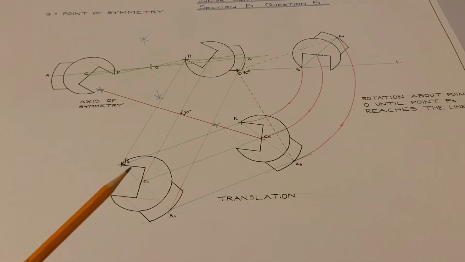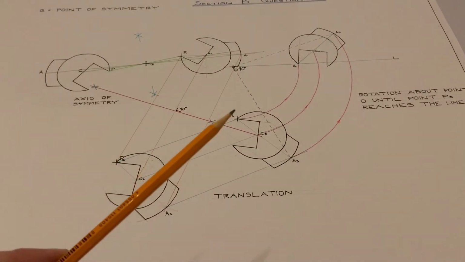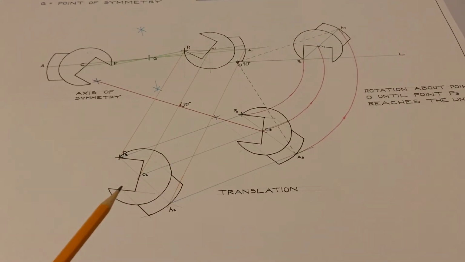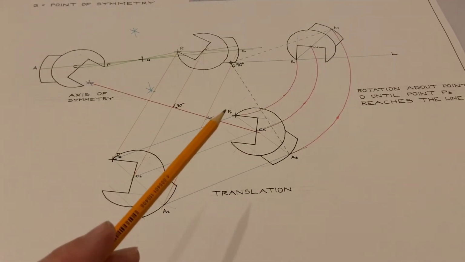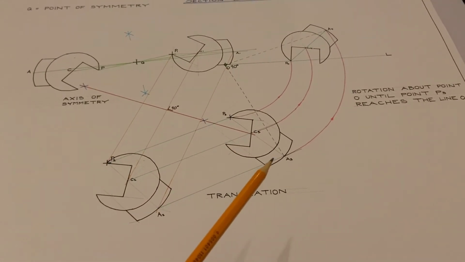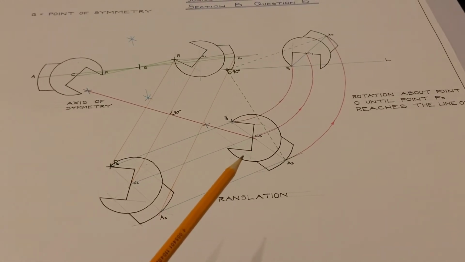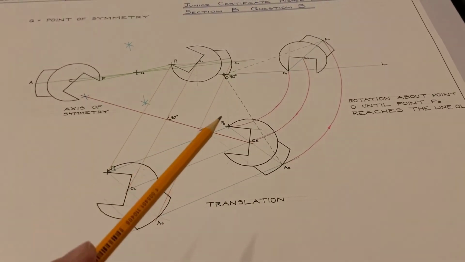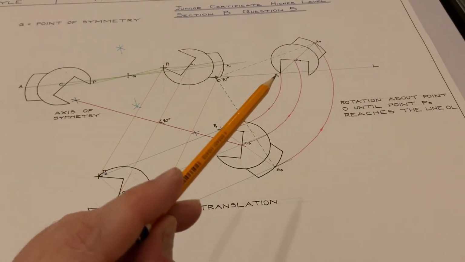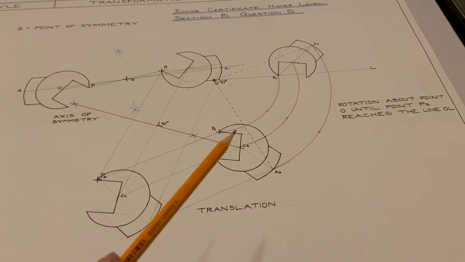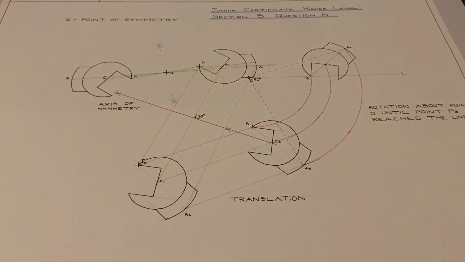Then we had P2 to P3 by a translation, so you join from P2 to P3 and you bring the other points in the same direction, the same distance, you find P3, C3 and A3, and again you draw the figure in this position after translation. And then, as we said, we had to rotate P3 about O until it ended up on the line OL. So we've done that, we rotate the other points around, and that completes the drawing.